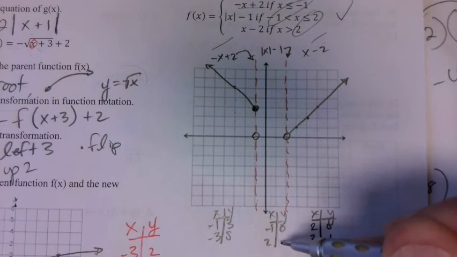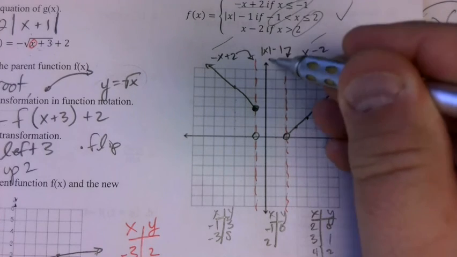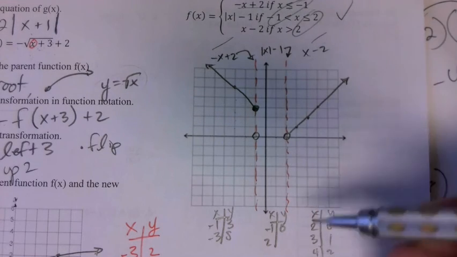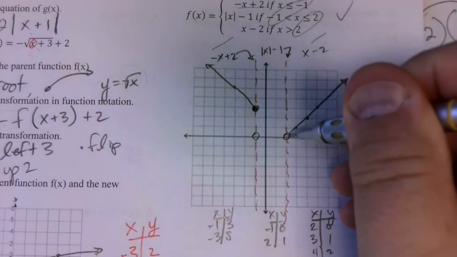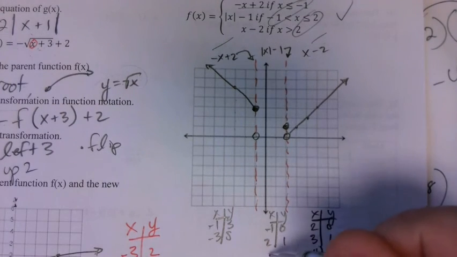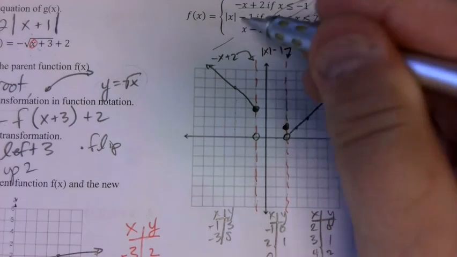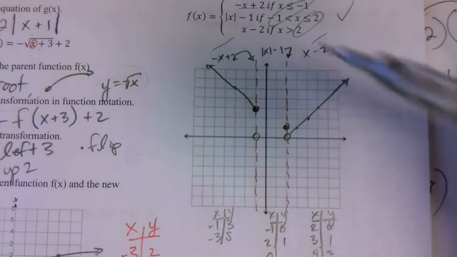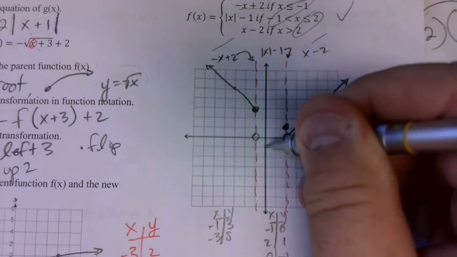Let's put in a 2. He does own that fence. So absolute value of 2 is 2, and 2 minus 1 is 1. So 2, 1 right there. Solid dot because he owns the fence. What if I put in a 0? Absolute value of 0 is 0, and 0 minus 1 is -1. So 0, -1 right there.